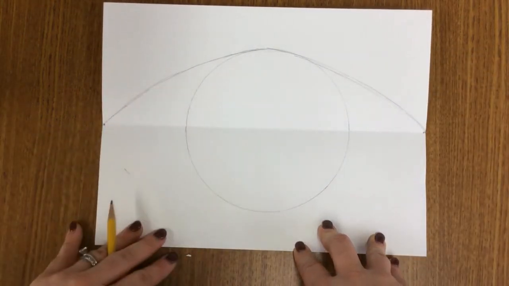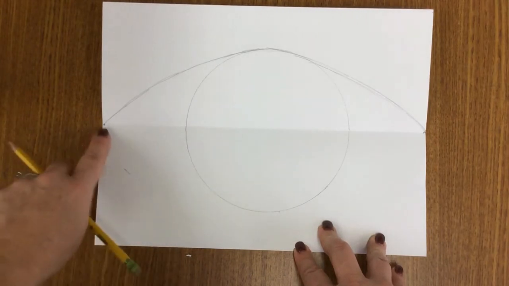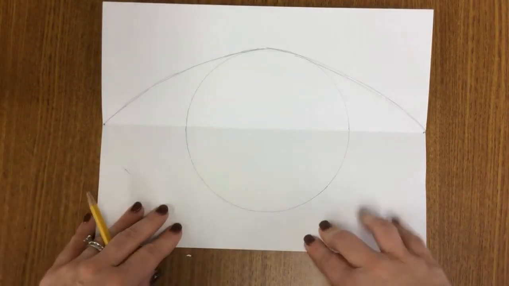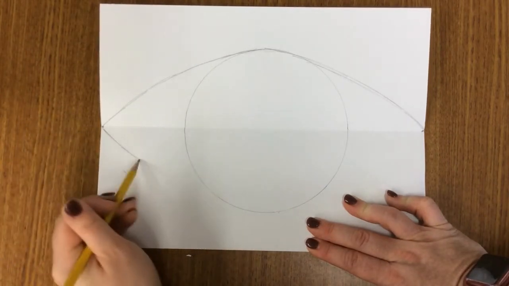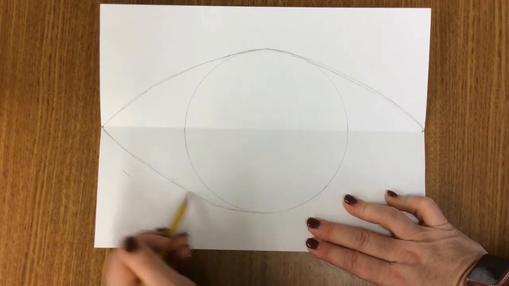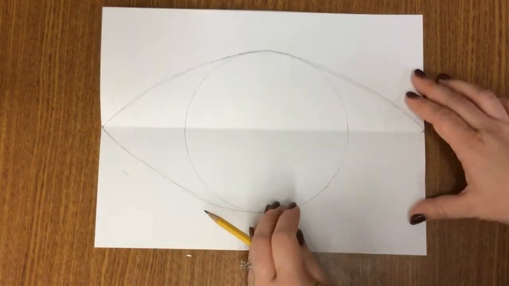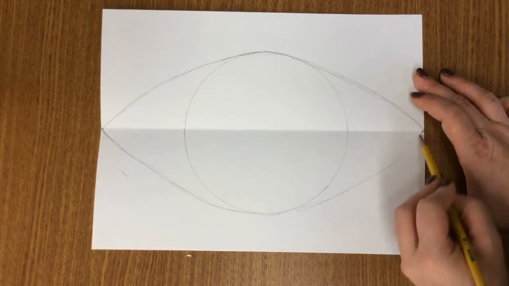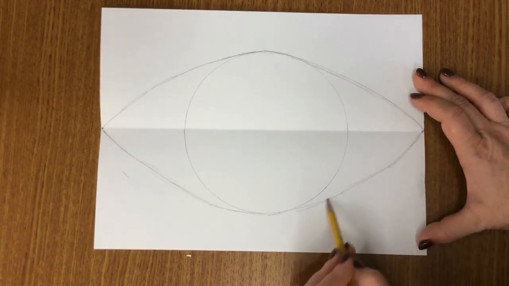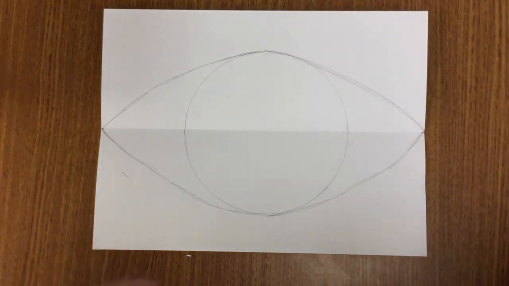Once you have the top arc done, you're going to do the bottom one as well. It's easier starting from one corner and meeting in the middle by doing those arcs. And if it doesn't match perfectly, that's fine. Nobody's eyes are the same.